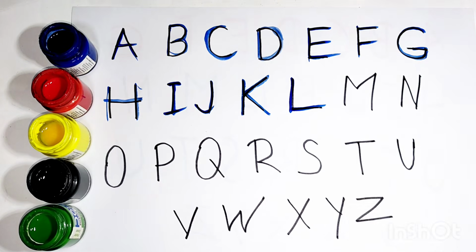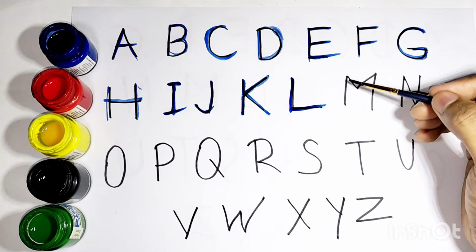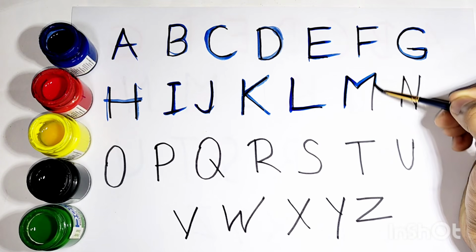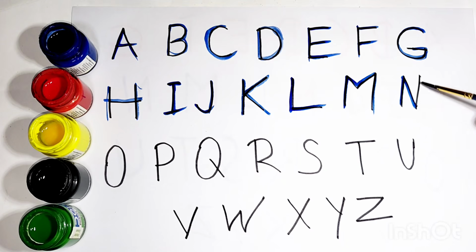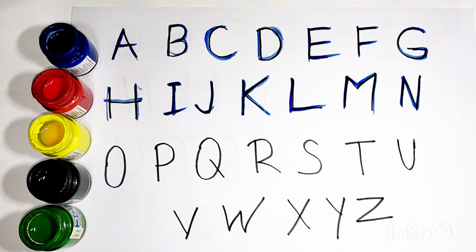The next one is L. L for lion, L for lemon. The next one is M. M for moon, M for mango. Now we are using blue color and drawing N. N for nose, N for nest.